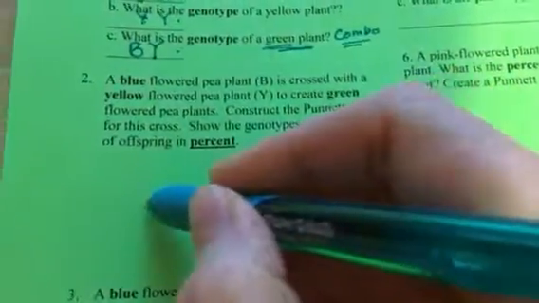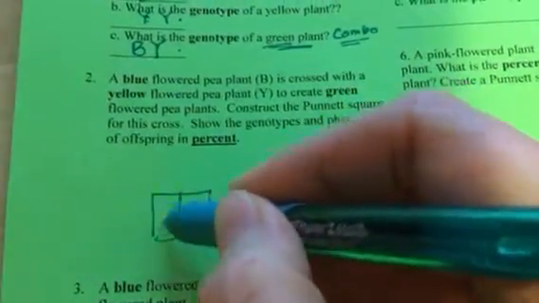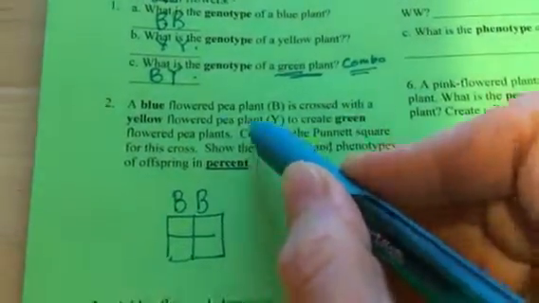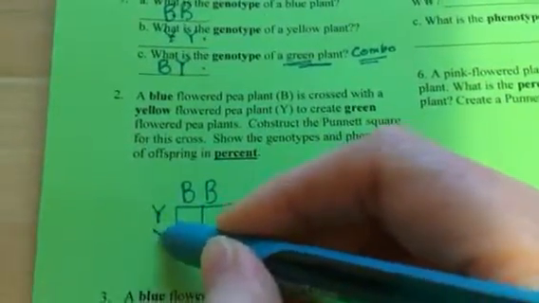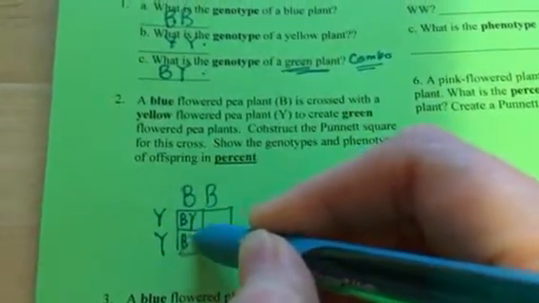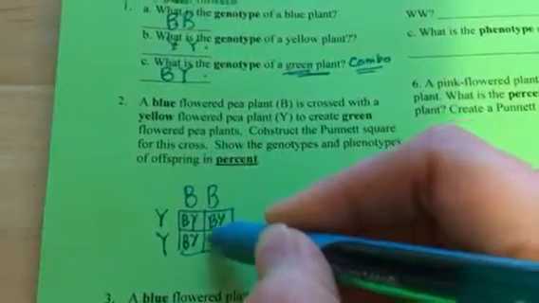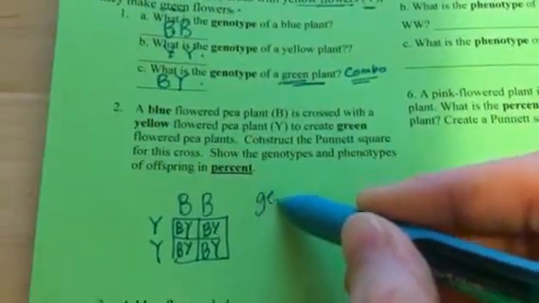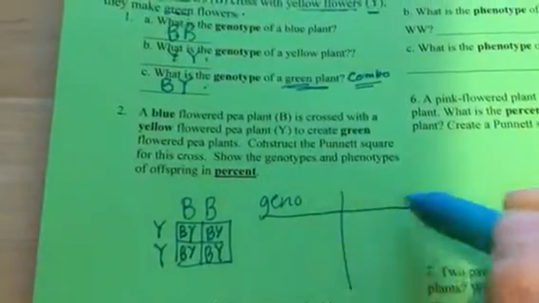So let's make a Punnett square. Right, blue flower crossed with a yellow. Okay, so let's make a genotype phenotype chart.